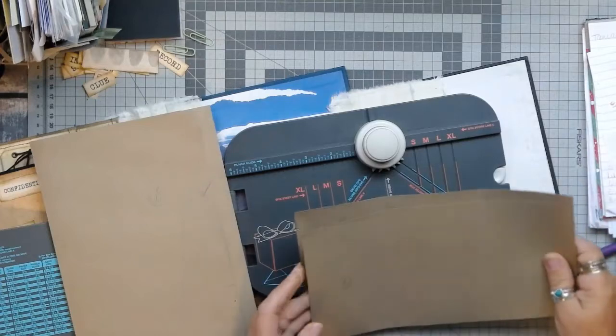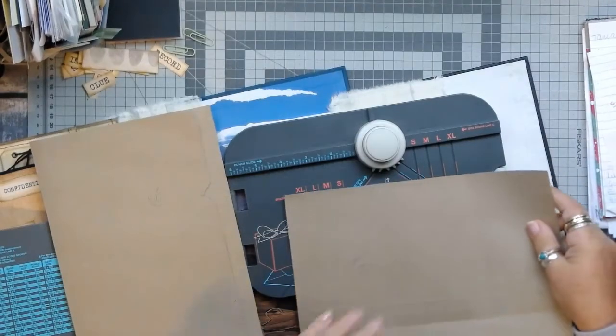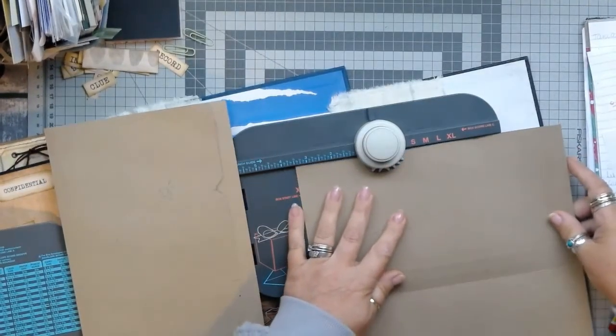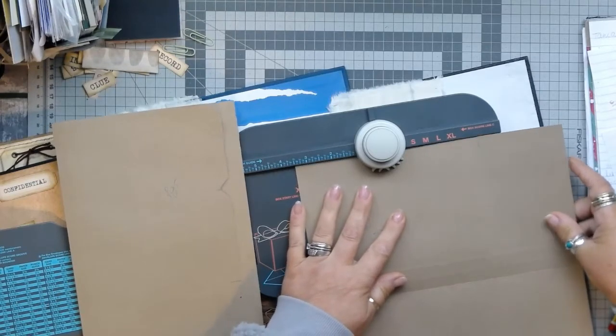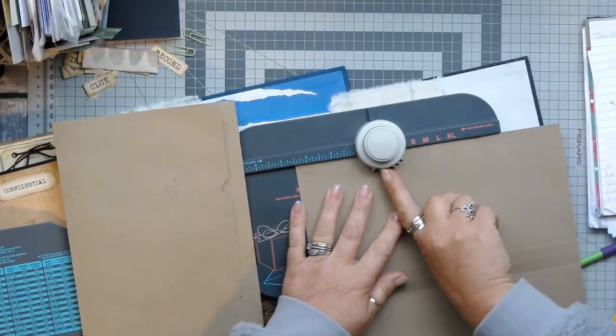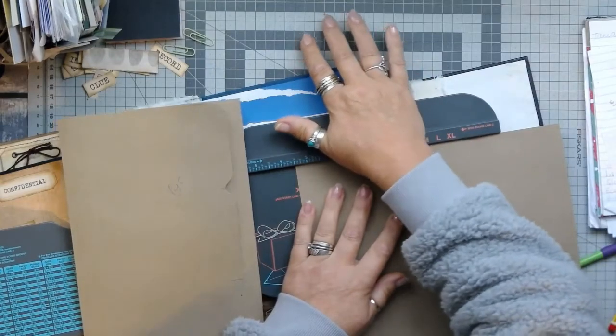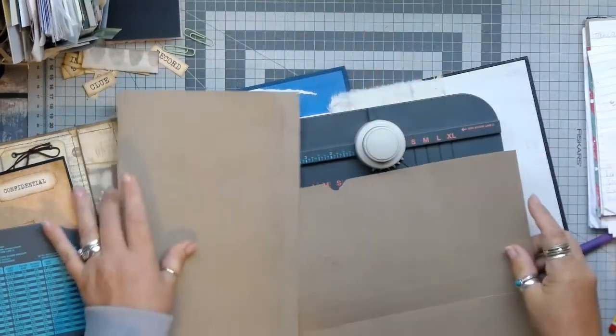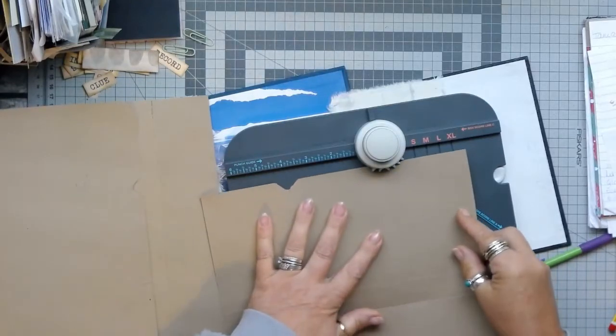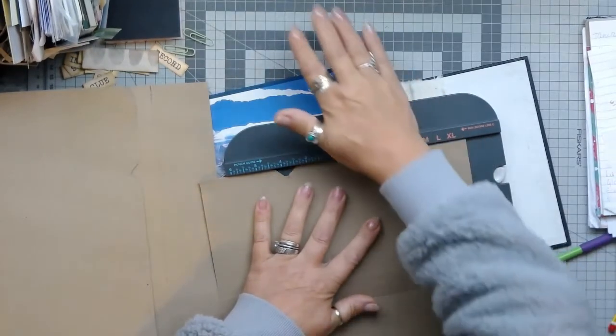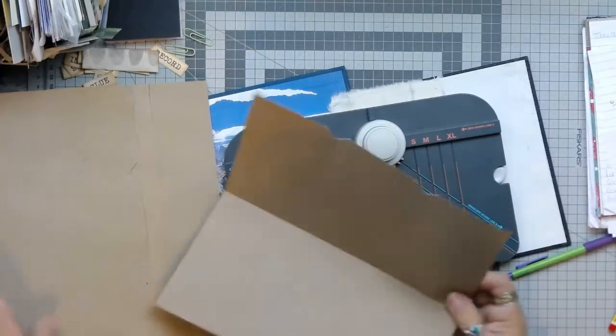And then this one is the middle page, so that goes in the middle there. So your mark goes in the middle of your punch here, and then we're going to take that one out, and we're going to do the same with this one. So that mark goes in the middle there, and that gets taken out.